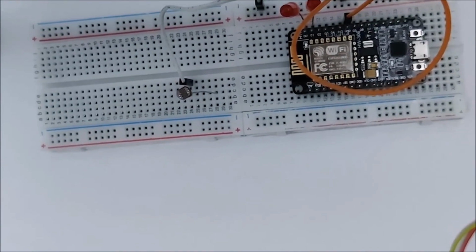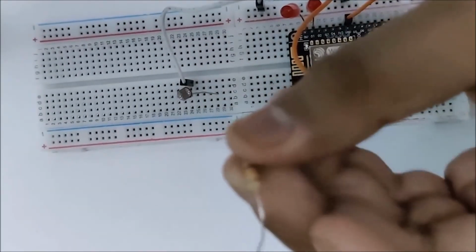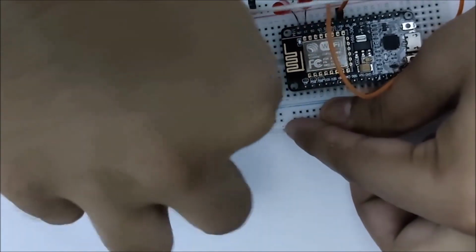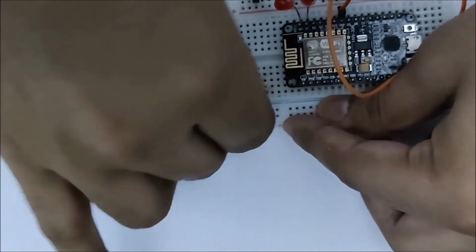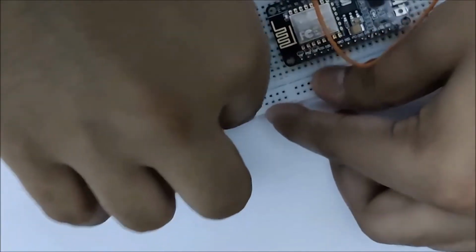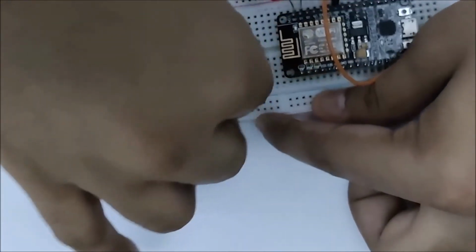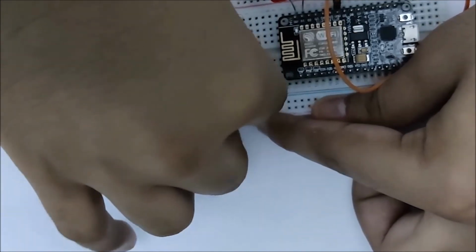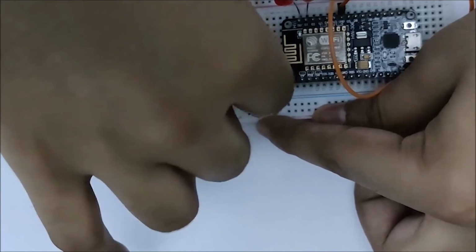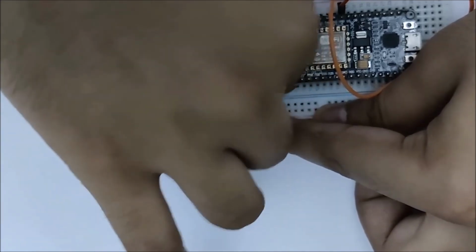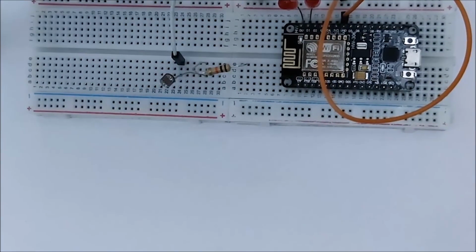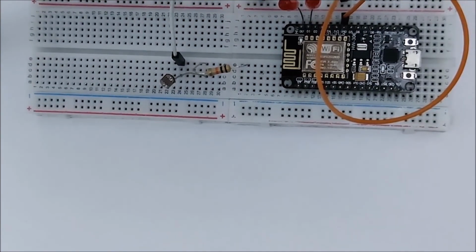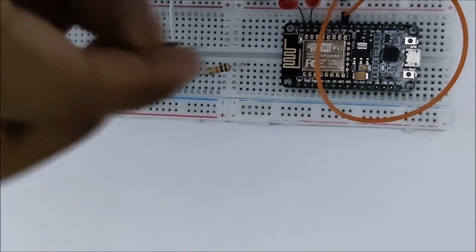Now, we will take our 10K resistor that is here and connect it to the other terminal of the LDR sensor, and the other terminal to the breadboard. Now we'll take a jumper wire.